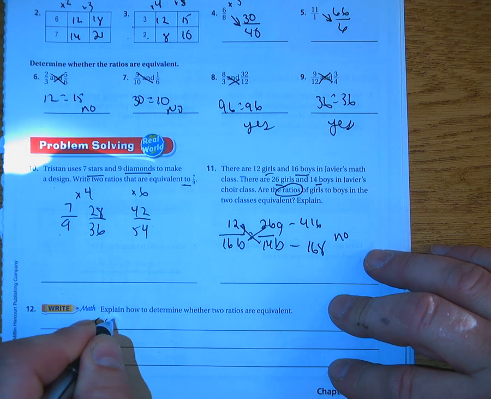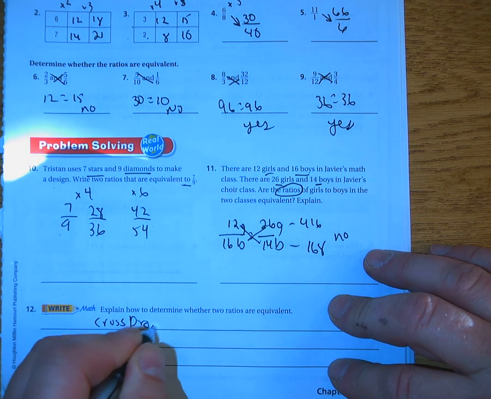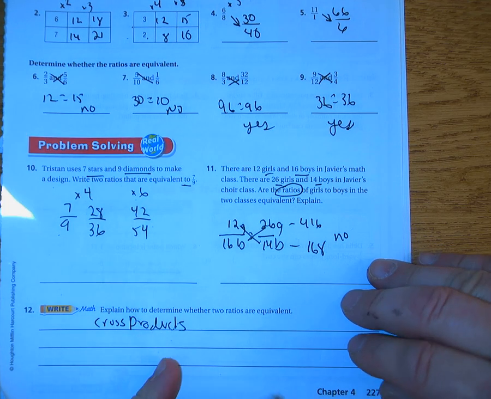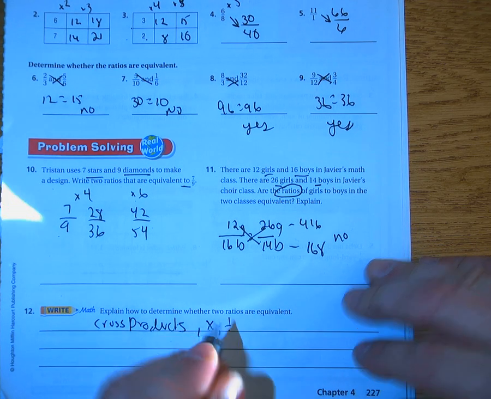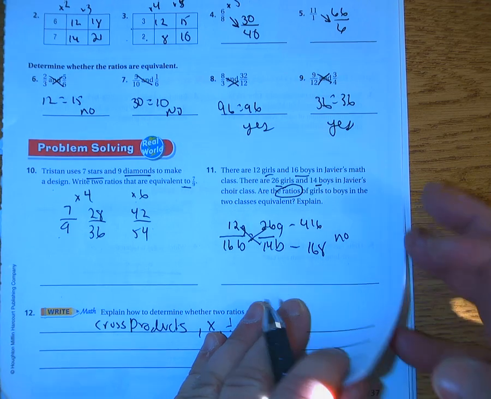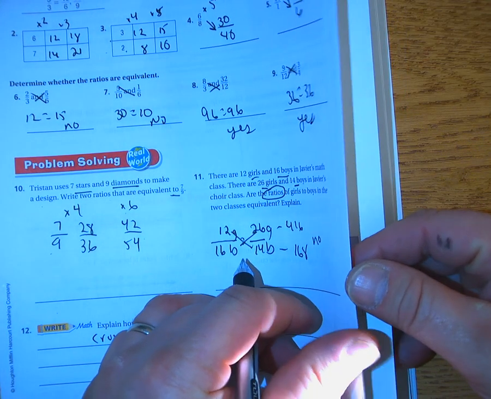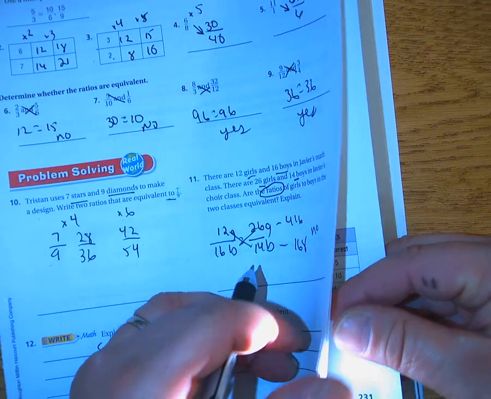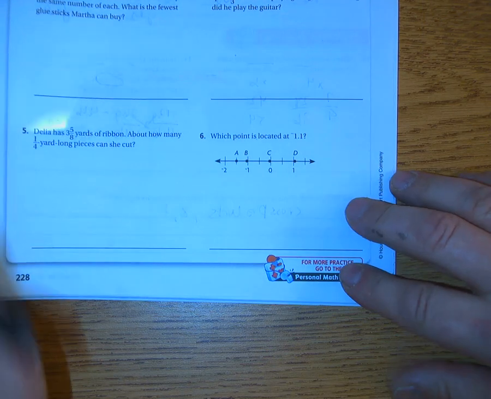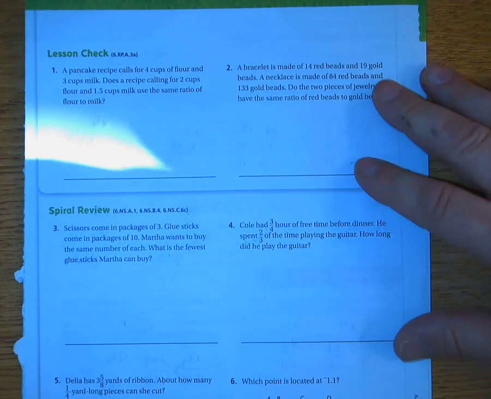I just use cross products down here. You could also use multiplication or division. But remember, cross products works every time. Okay, backside. This is page 228.